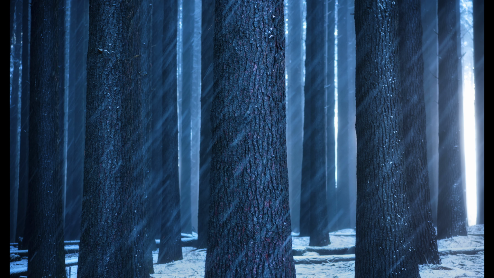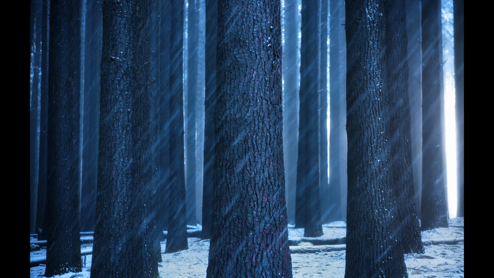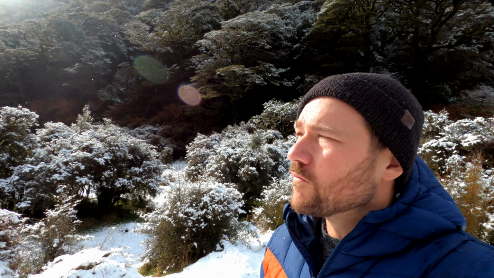If you go fast and try to freeze the snow, that can definitely work, but at the same time, sometimes it can look like noise, like high ISO, because it's so speckly. But it's worth experimenting and just seeing what result you like.